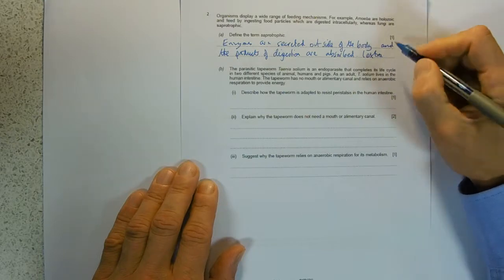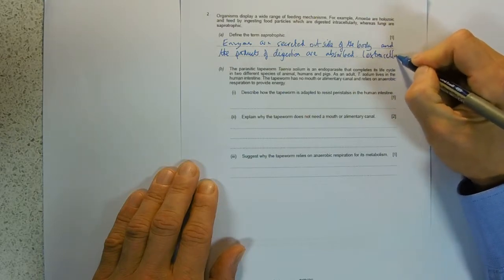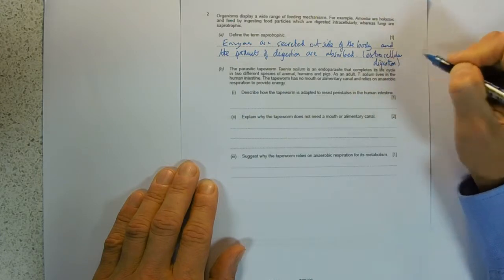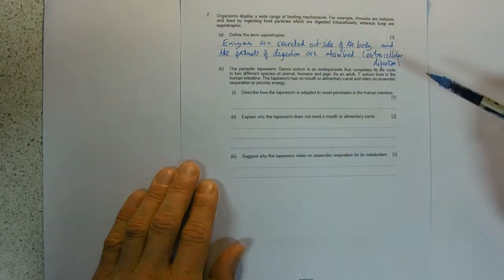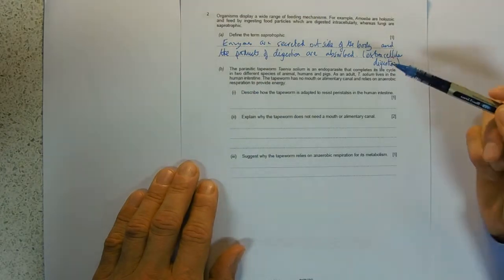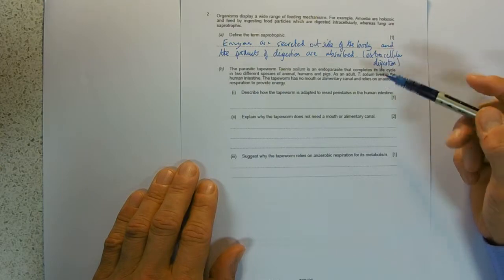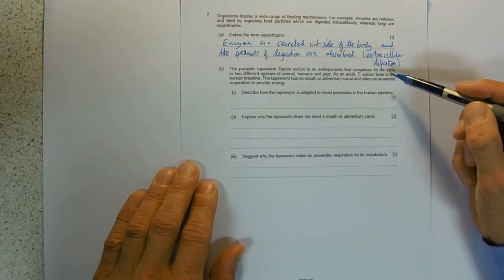Extra meaning outside of cellular digestion. So that's 1 mark.